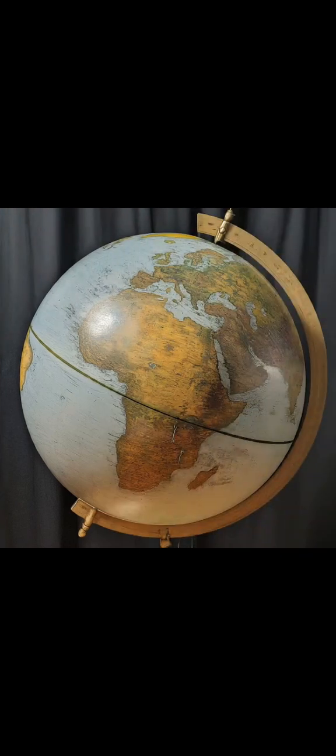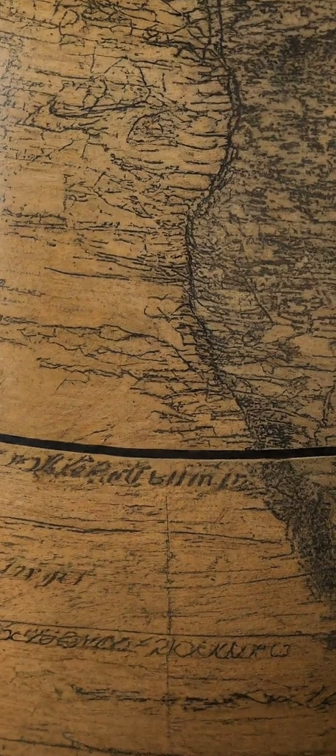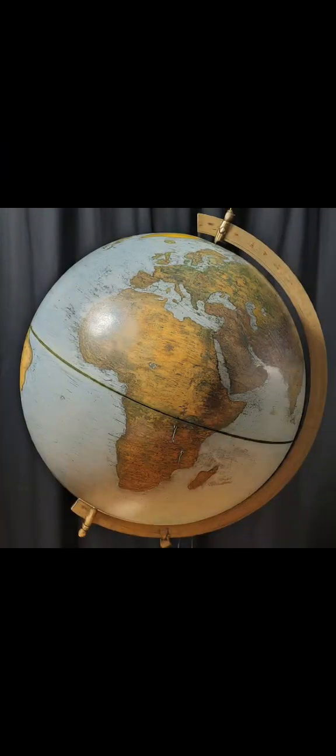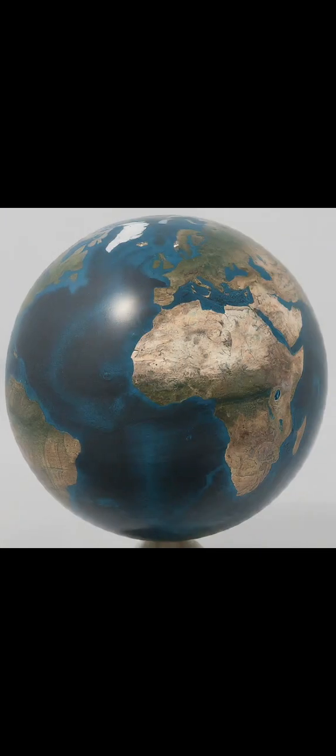Facts about longitudes. 21. Longitudes are used to determine the distance east or west of the prime meridian. 22. Longitudes are numbered from 0 degrees at the prime meridian to 180 degrees east or west. 23. The international dateline is roughly 180 degrees longitude.